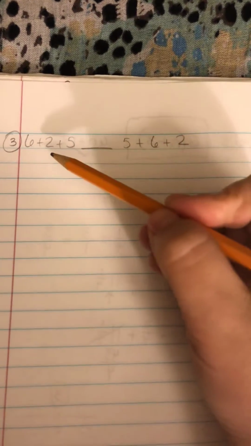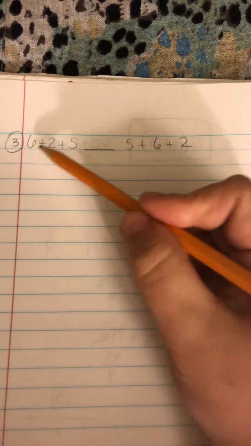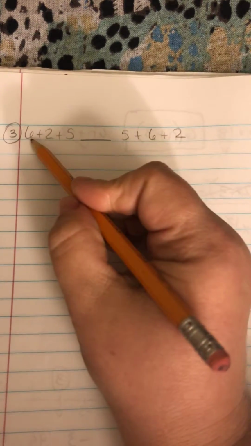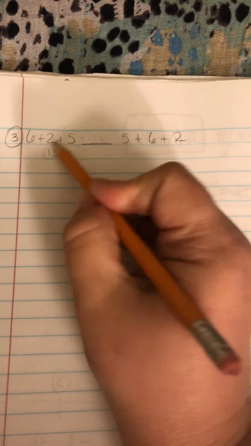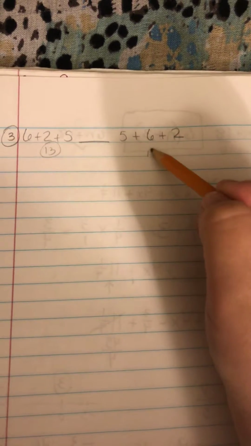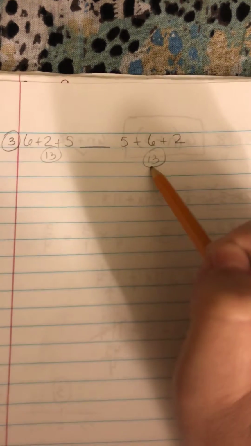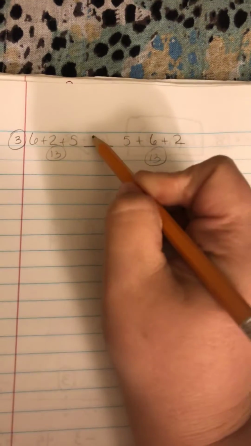So the first thing to notice is that on both sides, they have the very same addends. They both have a 6, they both have a 2, they both have a 5. That tells me 8 plus 5 is 13, 11 plus 2 is 13. Because these addends are the same, I know that the sums are the same, and because they're the same, I would say that these are equal.